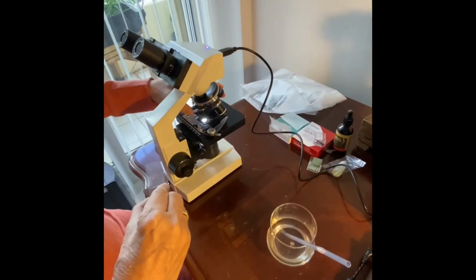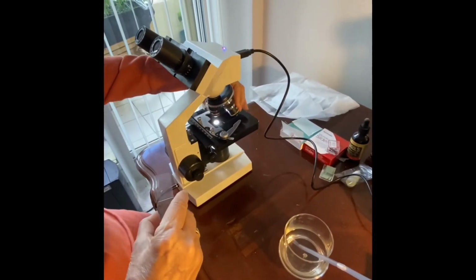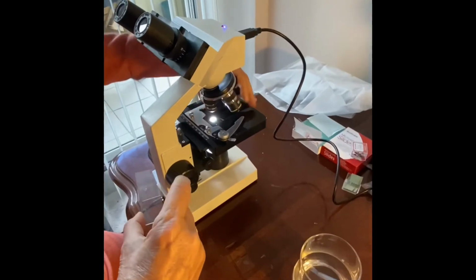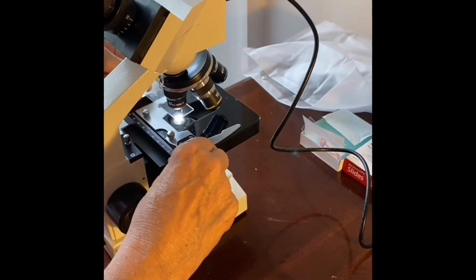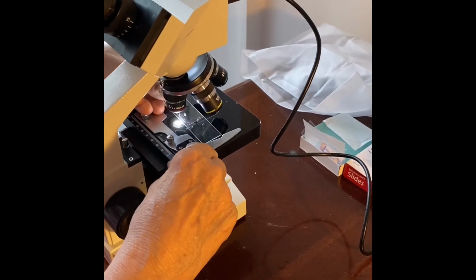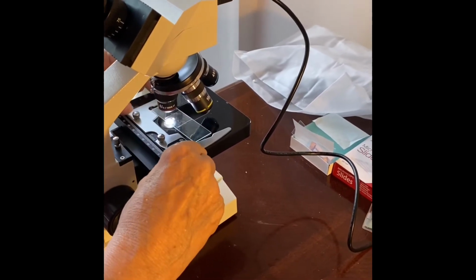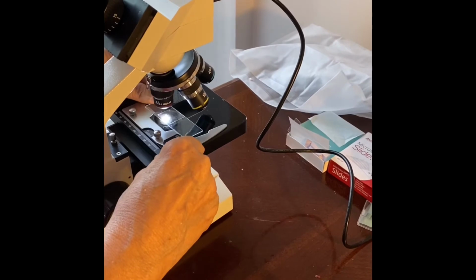Put the cover slip on, and now you're ready to see the letter E under the microscope. Next, you go back to your mechanical stage, which is here, and you just press the arm on the right and put the slide in.